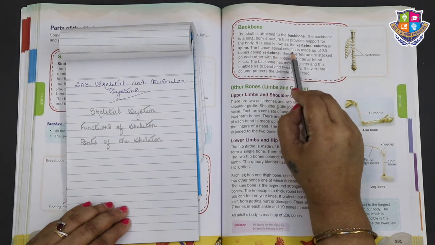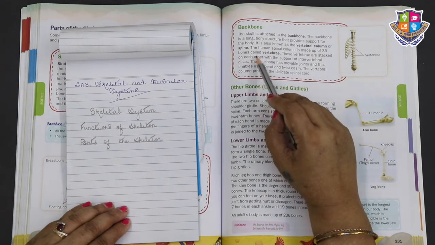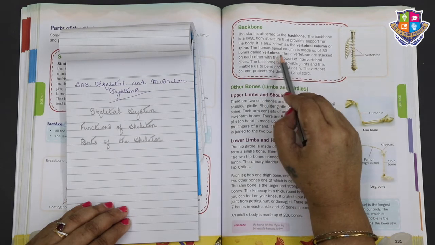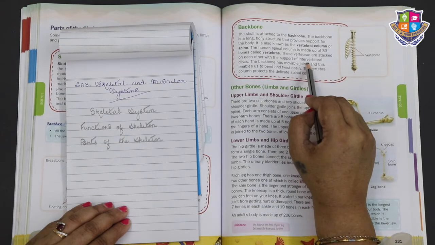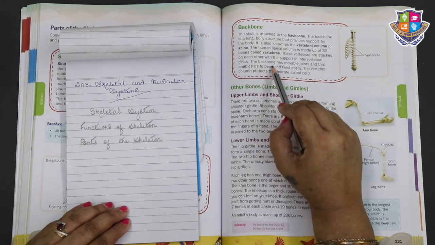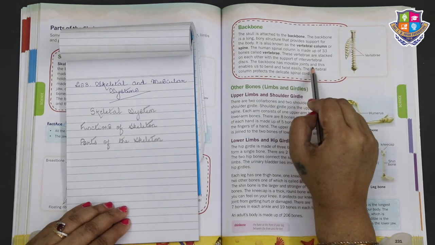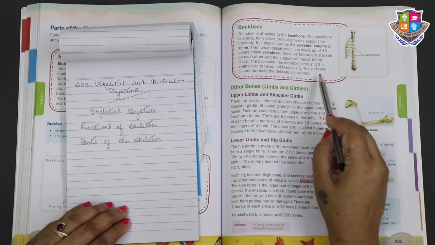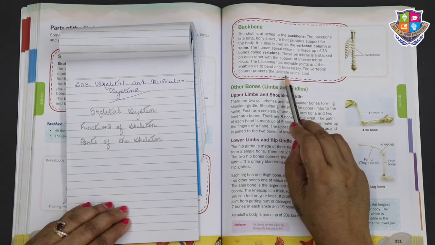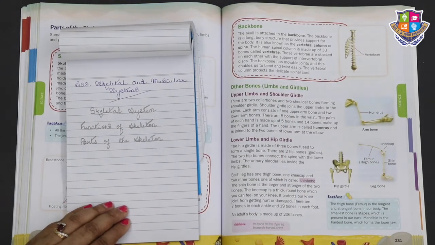The human spinal column is made of 33 bones called vertebrae. These vertebrae are stacked on each other with the support of intervertebral discs. The backbone has movable joints, and this enables us to bend and twist easily. The vertebral column protects the delicate spinal cord.